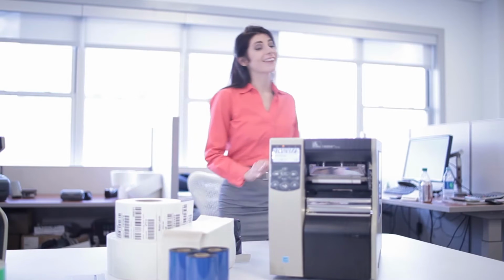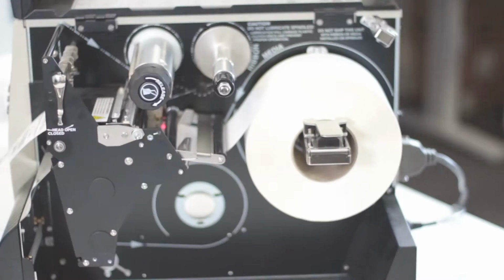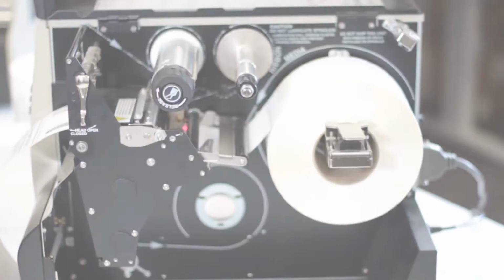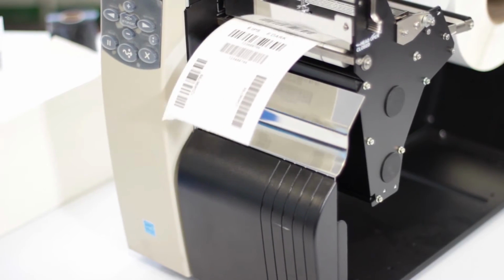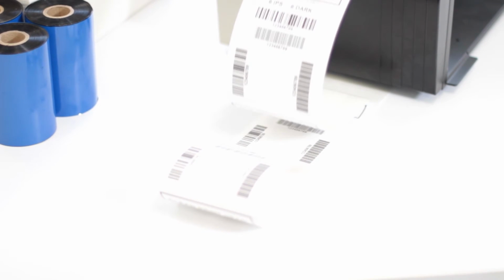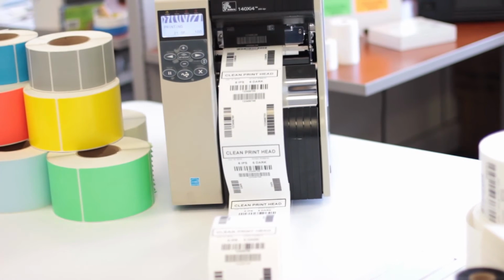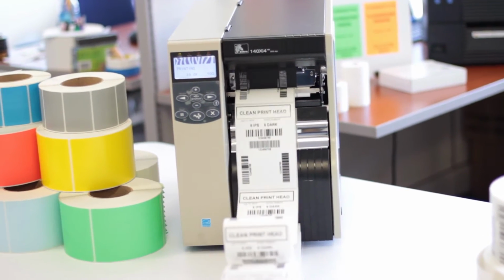First, we'll take a look at the direct thermal process. Direct thermal printers use heat applied to the printhead to trigger a chemical reaction within the direct thermal media, which causes the media to darken. Some costs can be saved by using direct thermal labels because you don't need to purchase ink, toner, or ribbon consumables. But there are some drawbacks and limitations to consider before deciding if direct thermal is right for you.